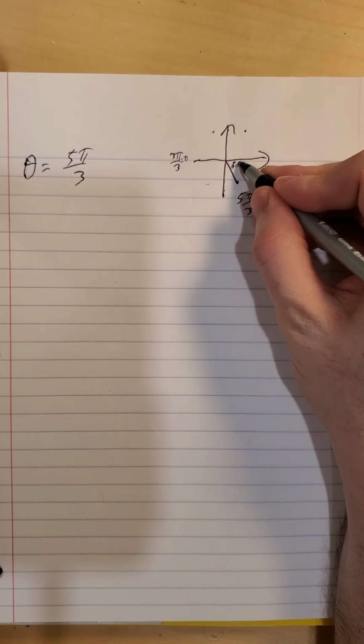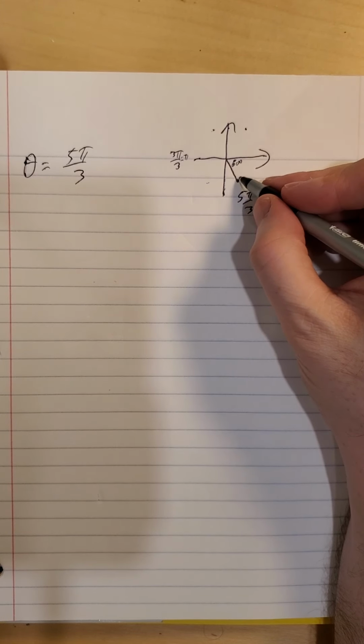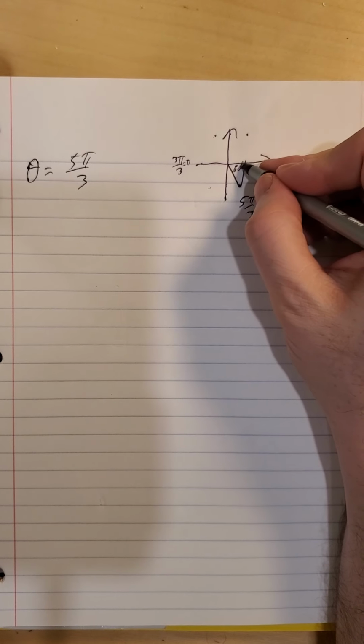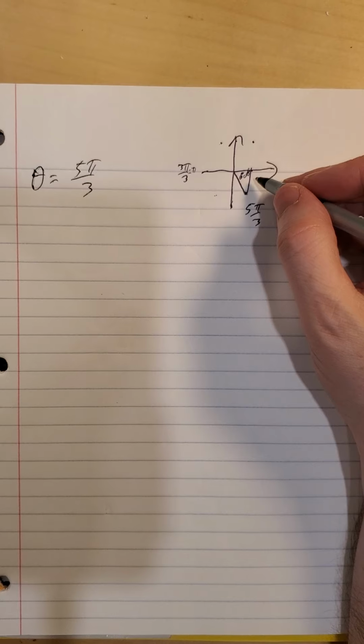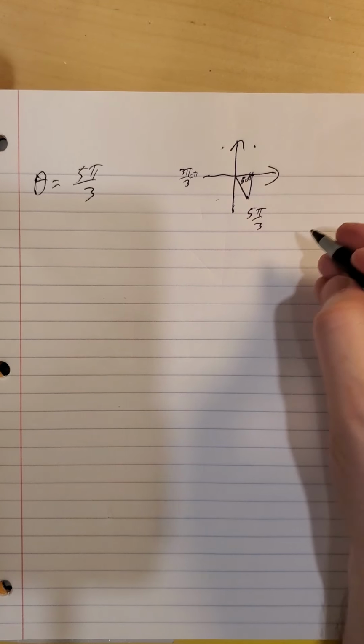So this is basically a 60-degree angle down here. And there's our 90. So think negative 60 degrees.